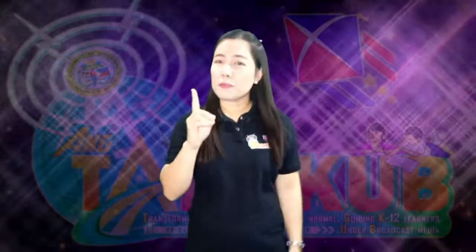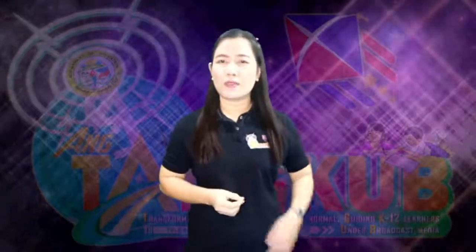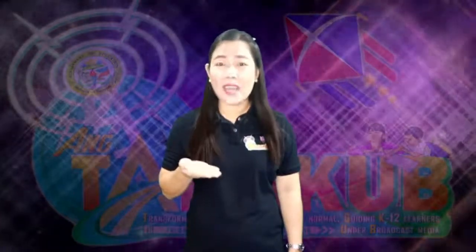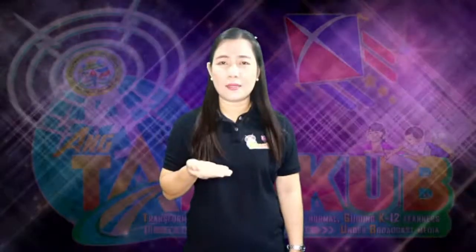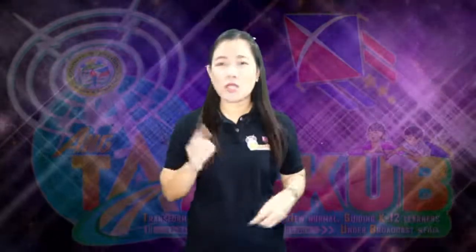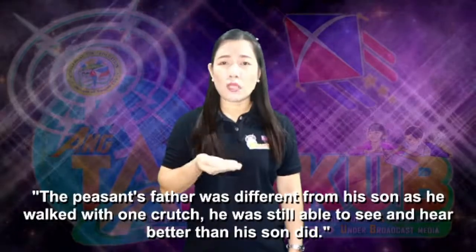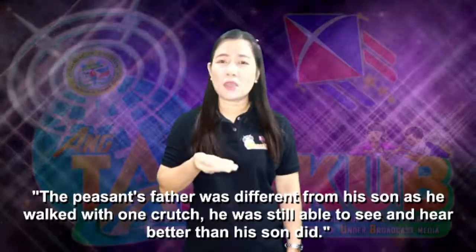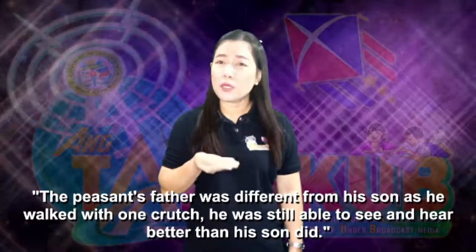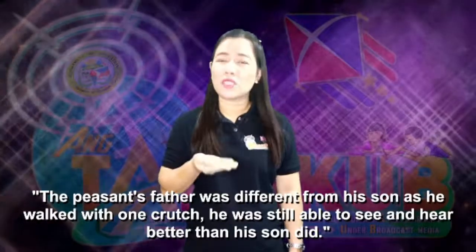Shockingly, the first peasant, who was the younger, was more fragile as depicted in the description. Old and bent, ashy pale, and toothless. He just managed with the help of the 2 crutches to totter into the king's presence. The second peasant, who is the father of the first peasant, is way better in terms of physical well-being as described in this line. The peasant's father was different from his son. He walked with 1 crutch and he could hear and see better compared to his son.